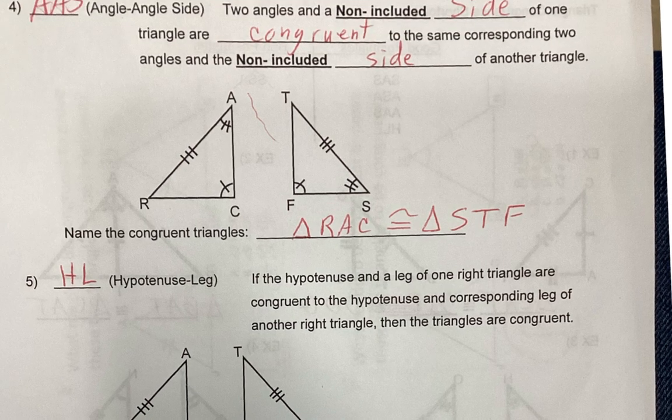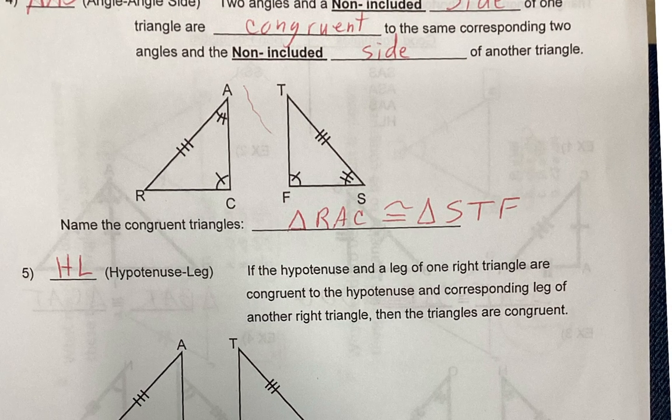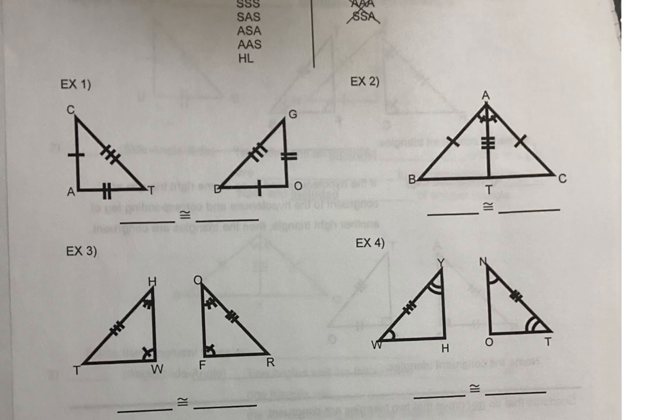And again, I'll put this as another attachment, probably in the Google Classroom, so you can see. All right, almost done. Now, let's write some congruent statements for these triangles.